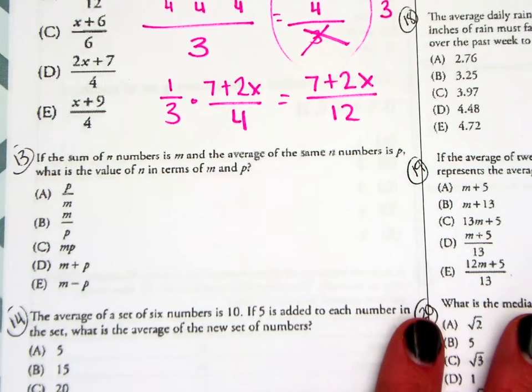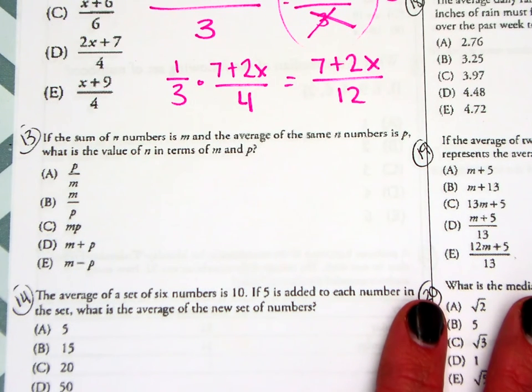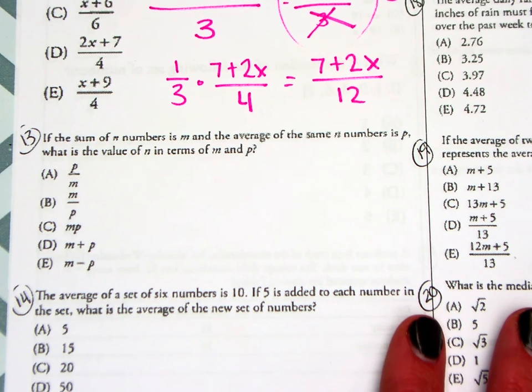Number 13, if the sum of n numbers is m, the average of those same n numbers is p, what is the value of n in terms of m and p? So, okay, first off, they're purposefully using letters that are a pain to say.